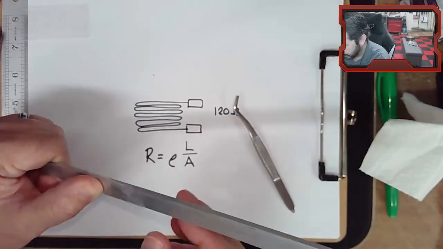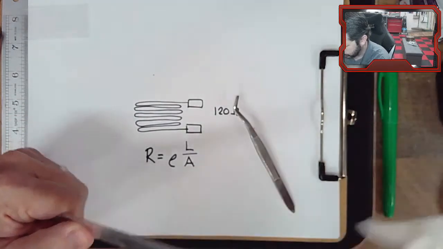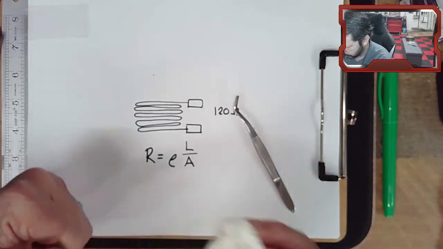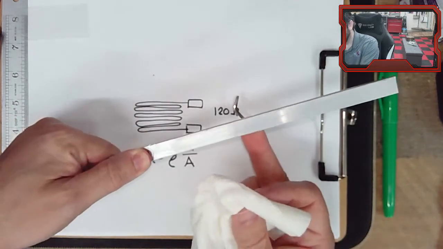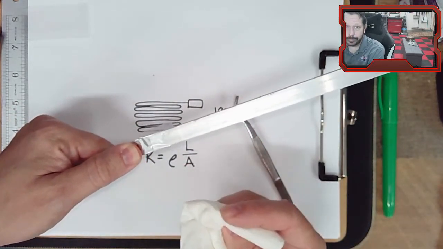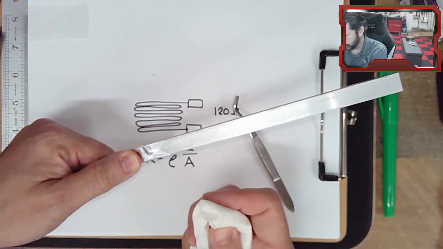If you somehow have access to actual strain gauge applying tools, then you would have activator and a glue. The official glue is basically cyanoacrylate, which is super glue.